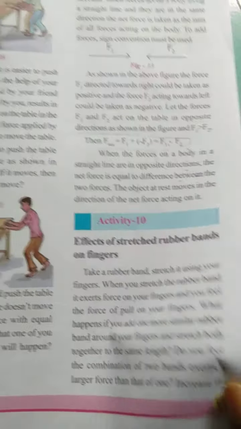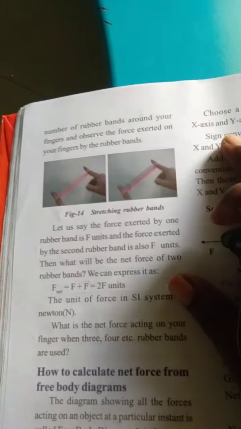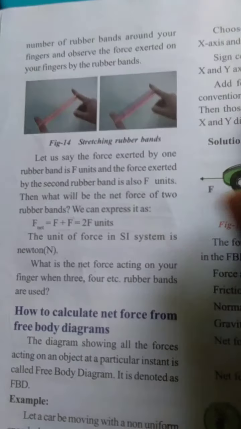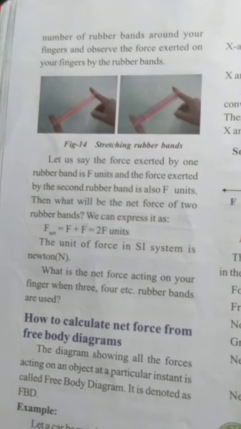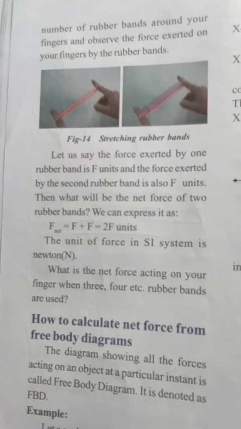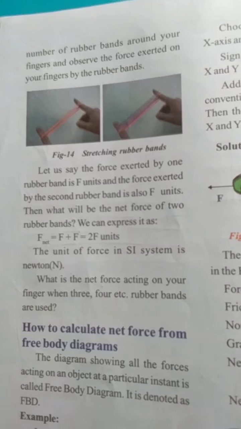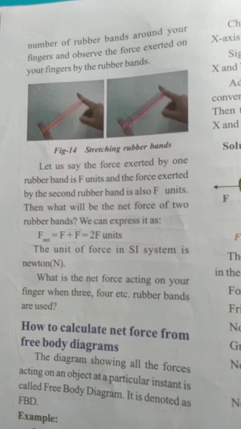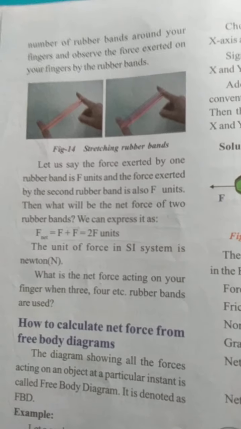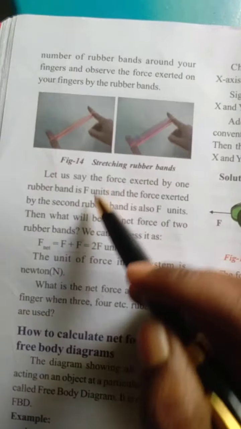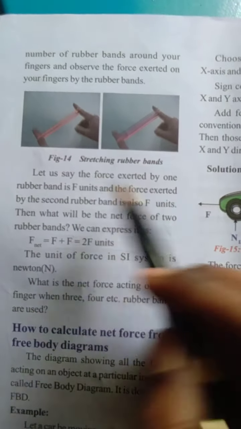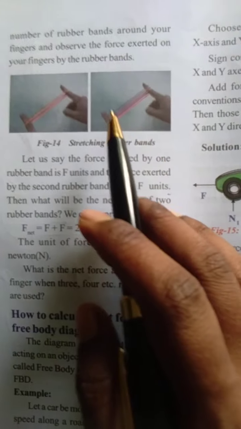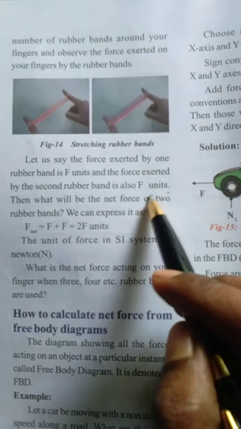Yes or no? Increase the number of rubber bands around your fingers and observe the force exerted on your fingers by the rubber bands. What will happen? Any guess? Let us say the force exerted by one rubber band is F units, and the force exerted by the second rubber band is also F units. Consider the force of each rubber band as F units.